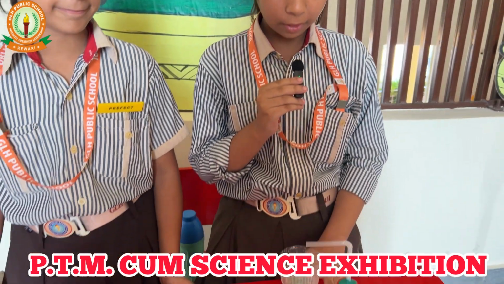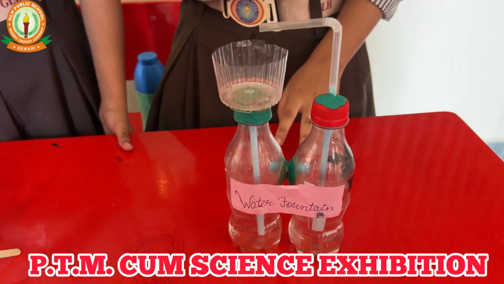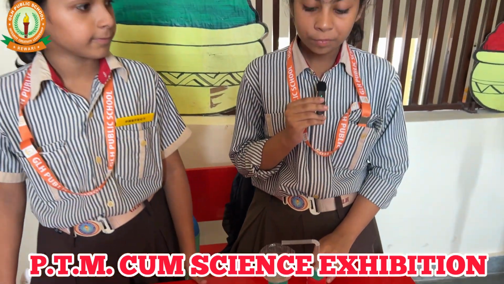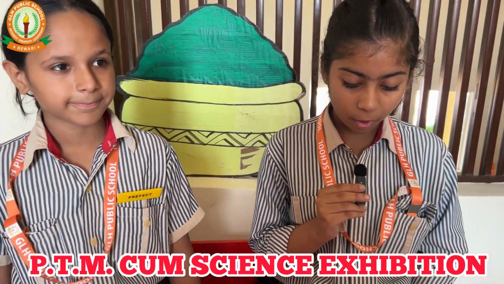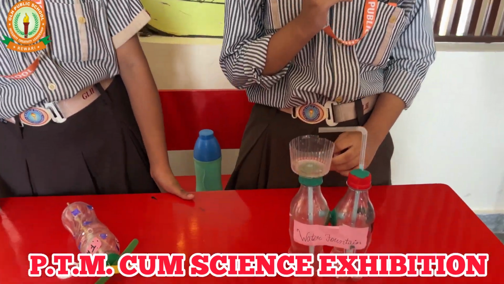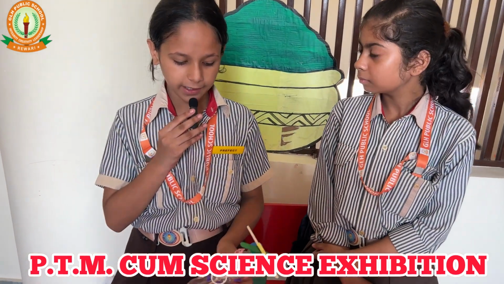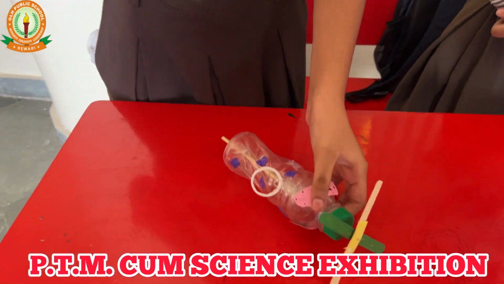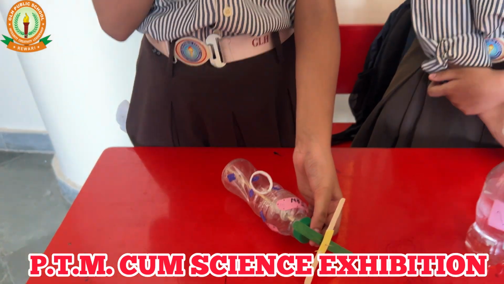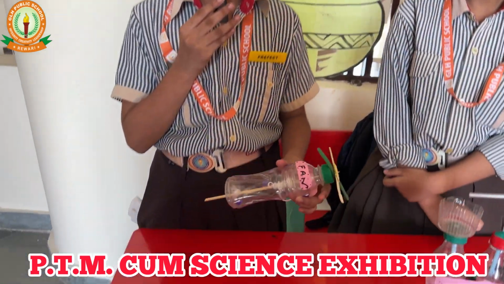This is a water fountain. This is used to make the air quality fresh and pure. This is a hand-carrying fan. This was used in olden times. When there was a great shortage of electricity in olden times, these were used.